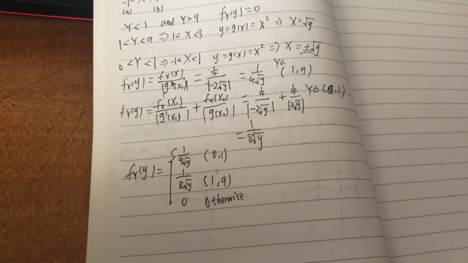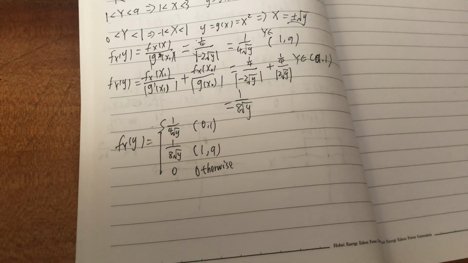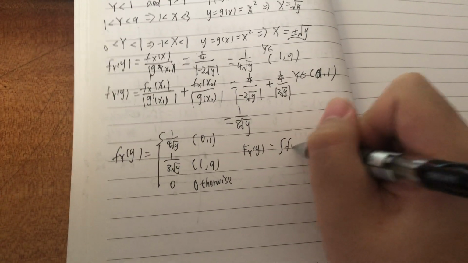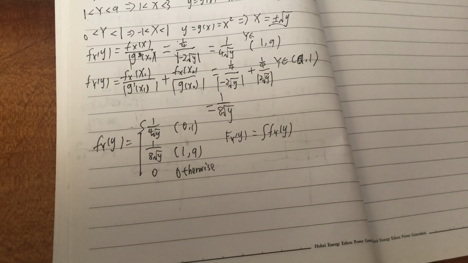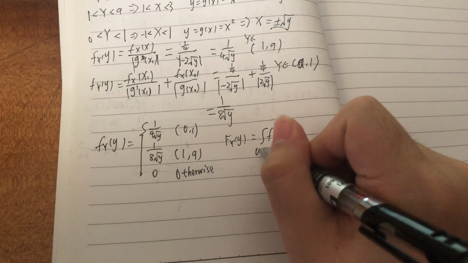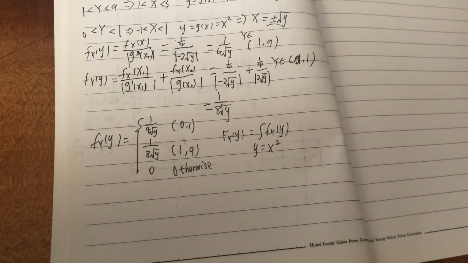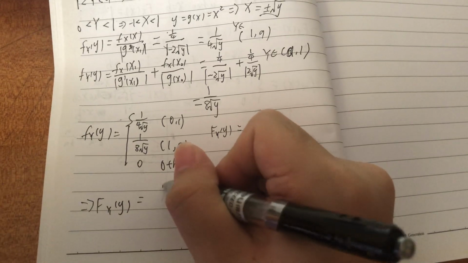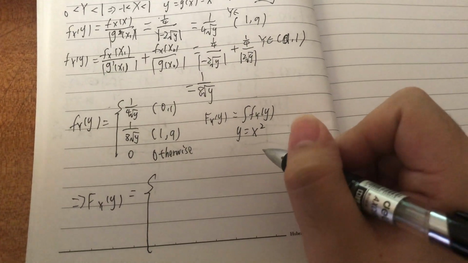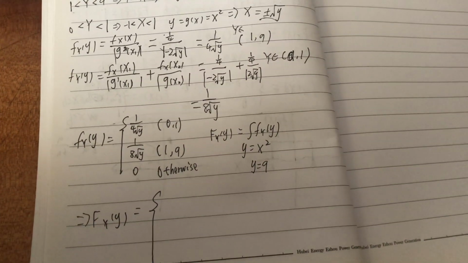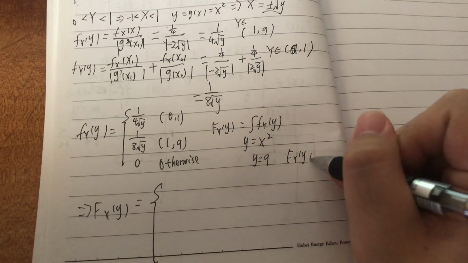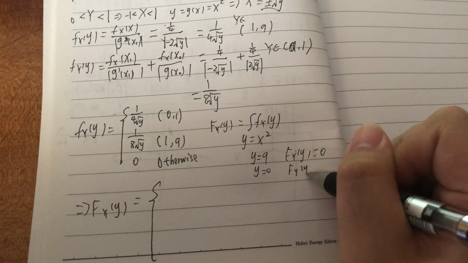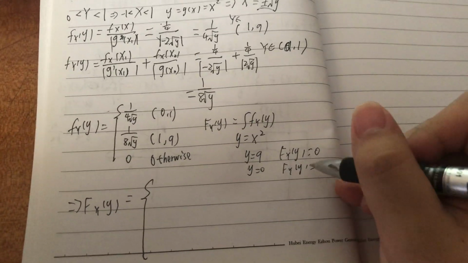And we also can consider the capital Y, equal to the integral of f(y), and also we have to consider y equals x squared, and according to the condition we can get capital Y equal to, also when y equals 9, F(y) equals 1, y equals 0, F(y) equals 0. Oh, this one is 1, sorry.